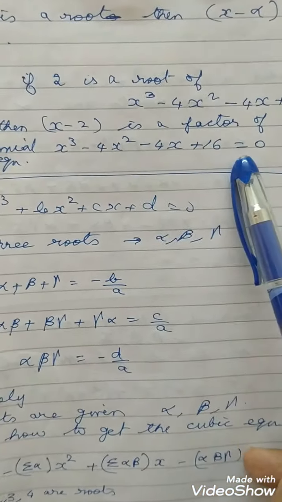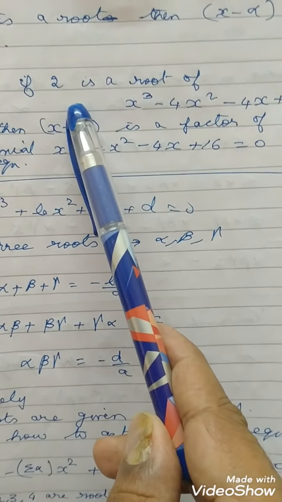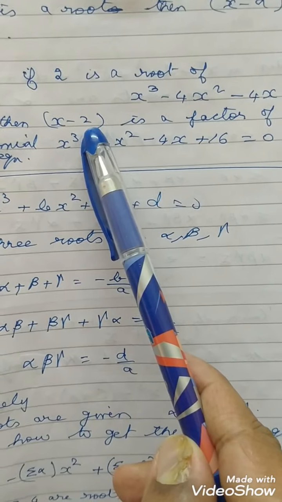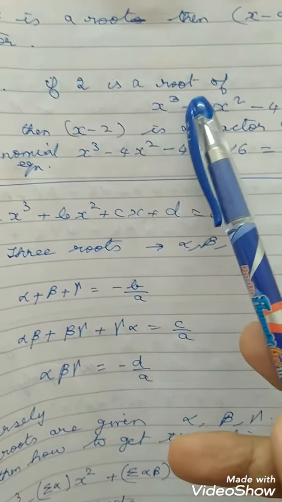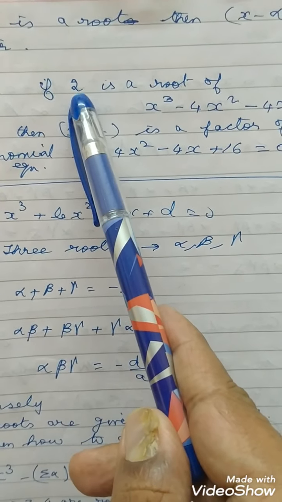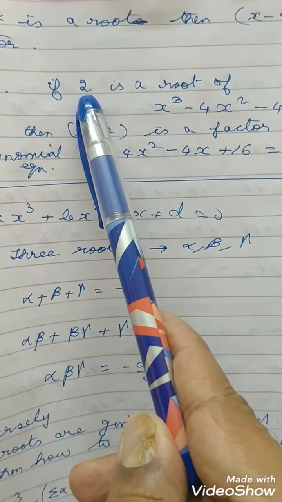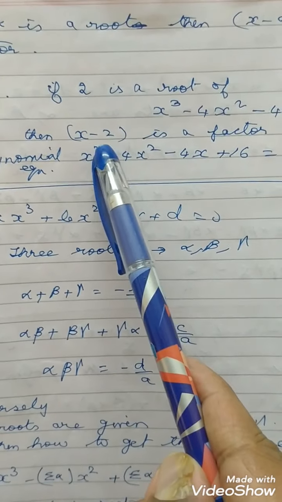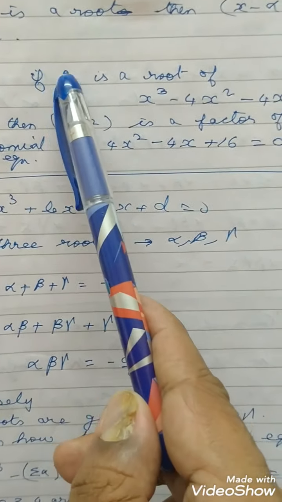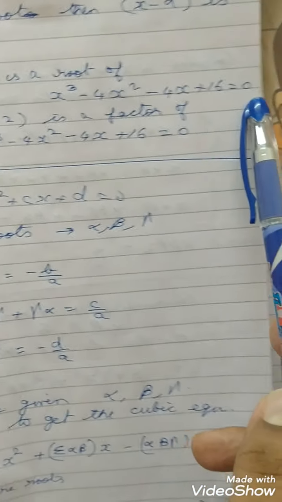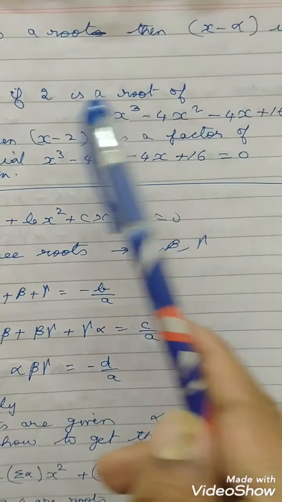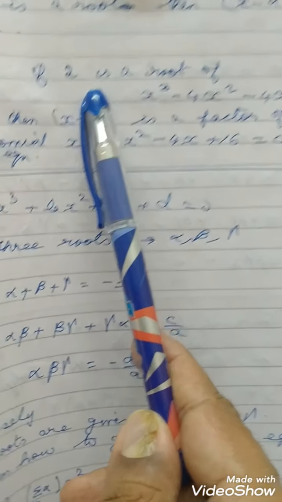This you must try to understand. If a root is given, let's say 2 here, then x minus 2 is a factor. Let's go deeper into it. Supposing I'm giving you minus 2 as a root. If I say minus 2 is a root, then x plus 2 is a factor. Remember that. If minus 2 is a root of the polynomial, then x plus 2 is a factor of the polynomial.